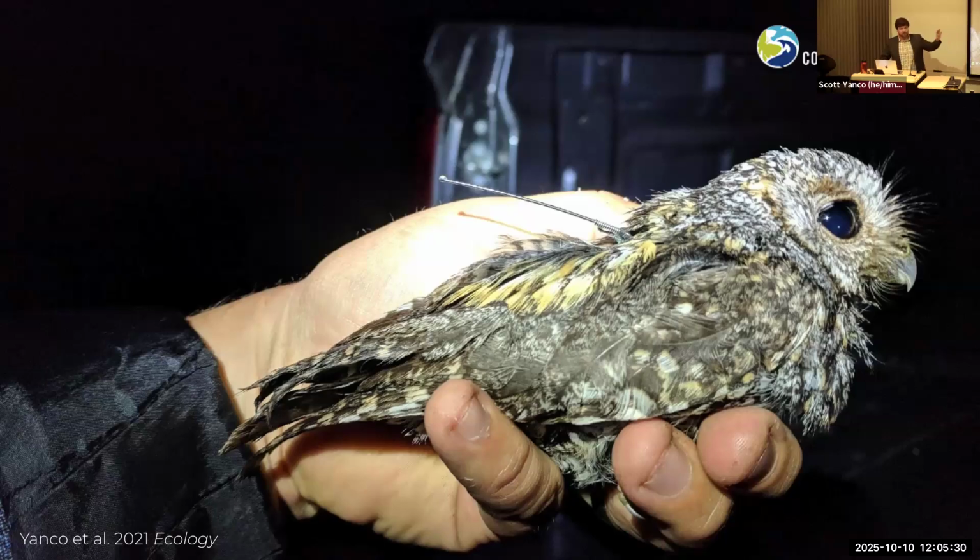This is a flammulated owl. This is a species I love dearly. I've studied it for a couple decades now. They're a high elevation or mid elevation montane species in the Western US and Mexico. They eat moths. So it's an insectivorous raptor, and they're a partial migrant.